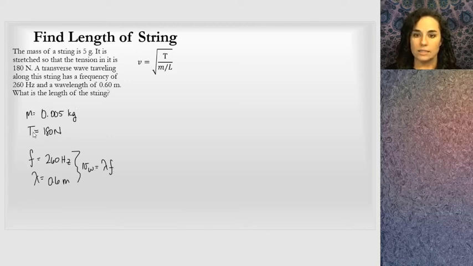They give me mass and tension, and when I think about all those things, I have everything in there except what they're asking me for, the length of the string. So I'm going to solve this equation for the length of this string. I'm going to do a couple of steps of algebra here, square both sides, and instead of dividing by this fraction, I'm going to multiply by its reciprocal, so I'll get L over M. I'm going to solve this equation for L, so I get L equals mv squared divided by the tension. I'm going to plug all this in.